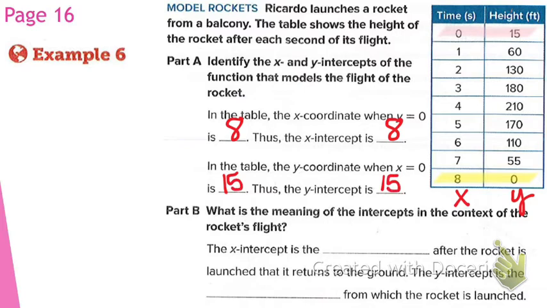In this table, what is the meaning of the x-intercept? What does x measure? Time in what unit? Seconds. So in the context of this question, the x-intercept is the time in seconds.